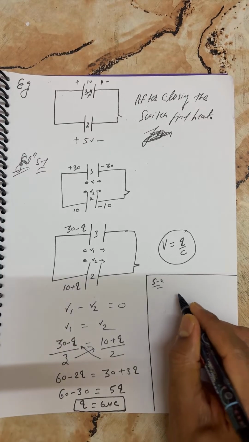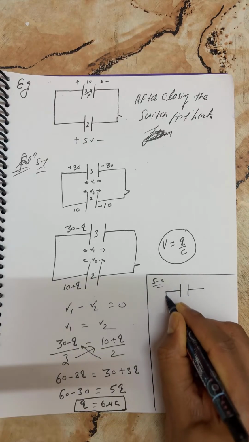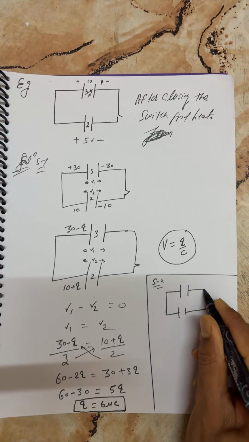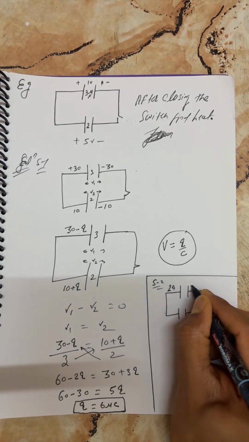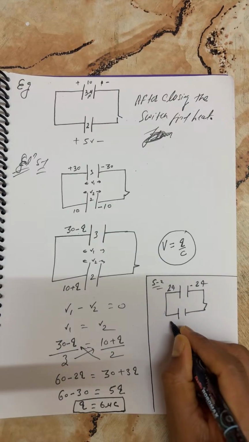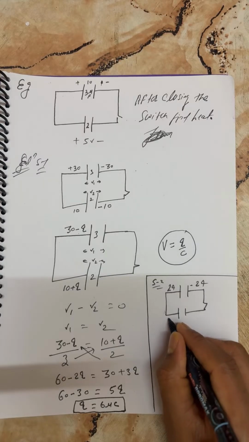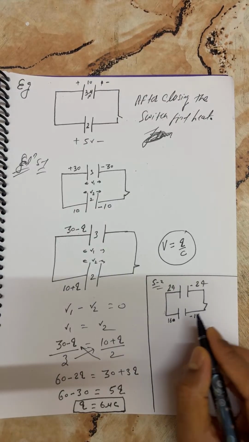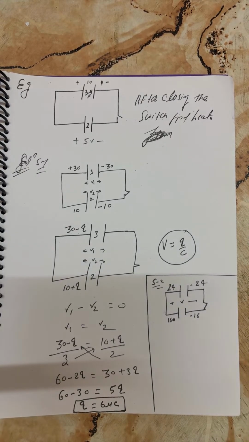So 30 minus 6 here, you can write over here 24. And 6 plus 10 here, you can say 16. So this is plus 24, this is minus 24. This is how much? 16. This is plus 16, and this is minus 16. So here you can take V across, that is the final condition.